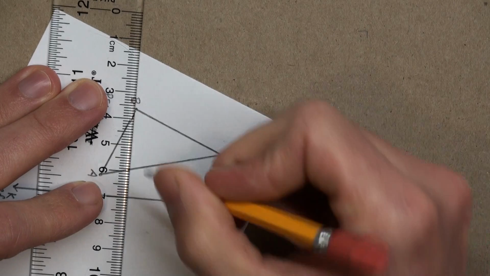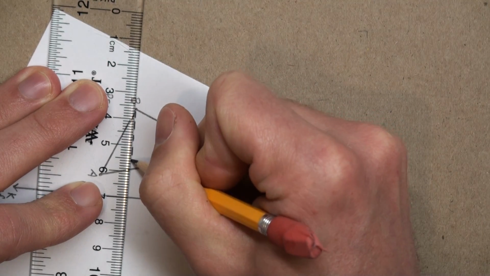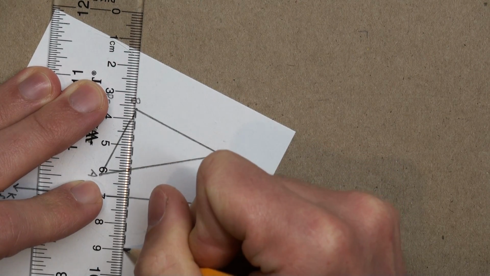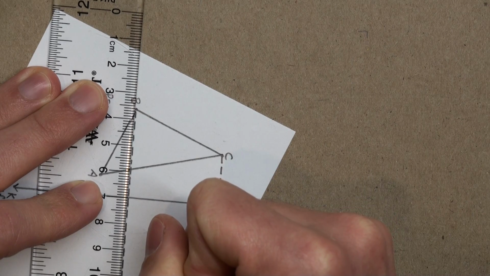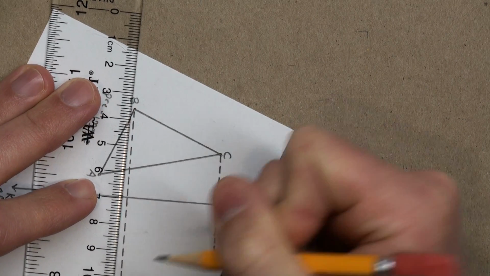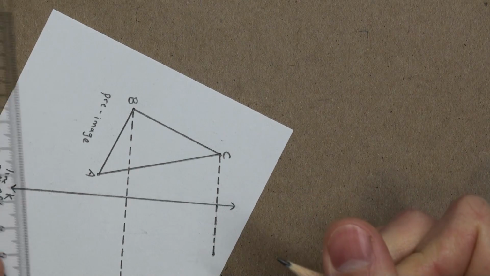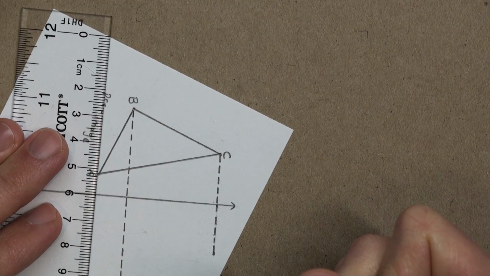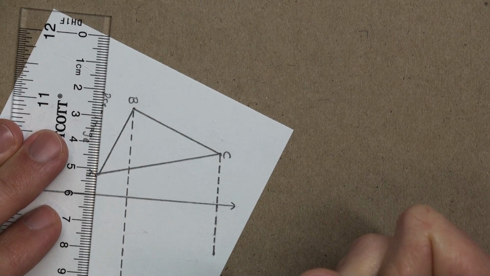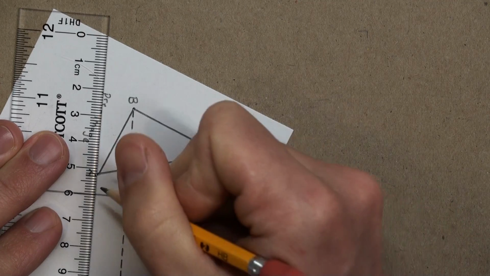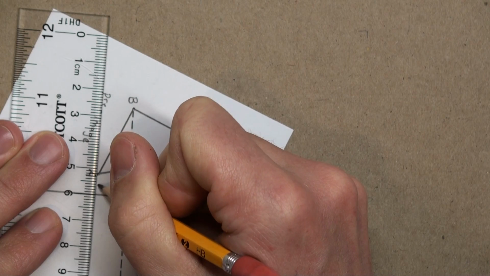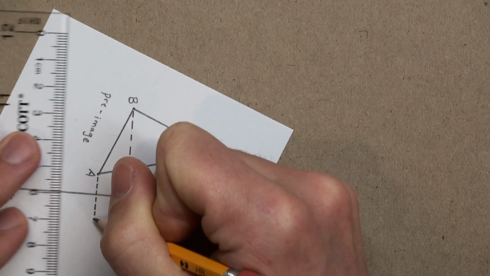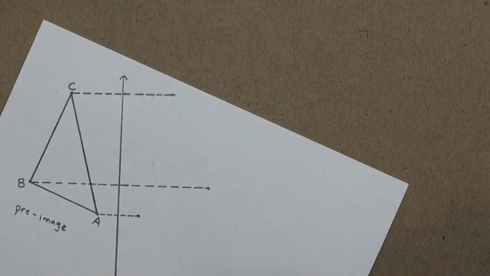So I go 1, 2, 3. Okay. And I do the same thing for A. A is only about 0.8 away. Okay.